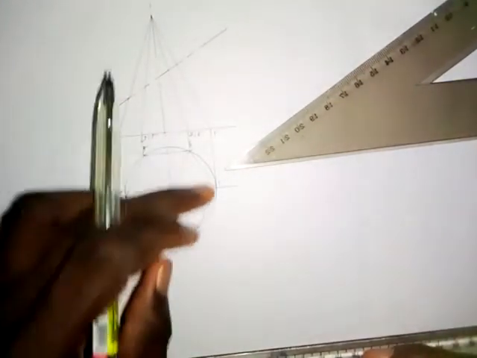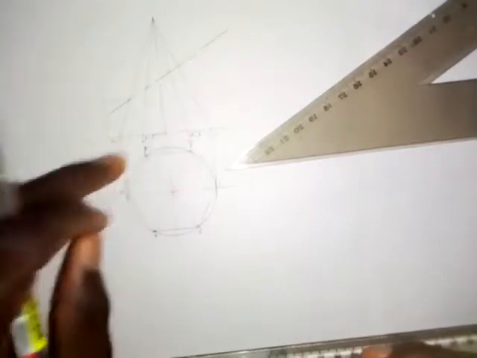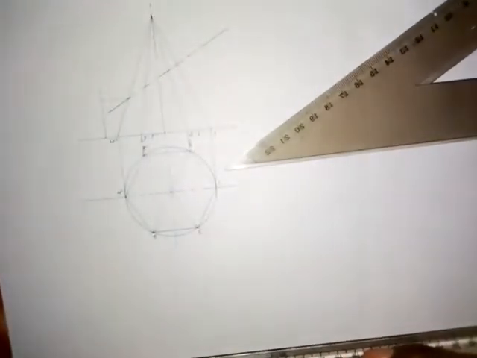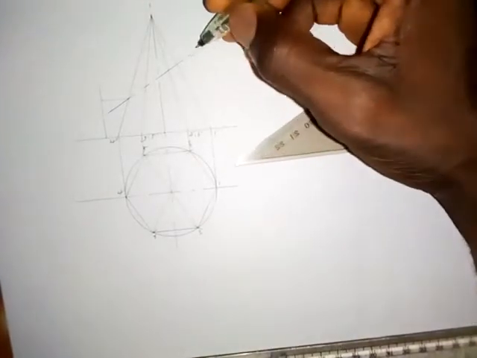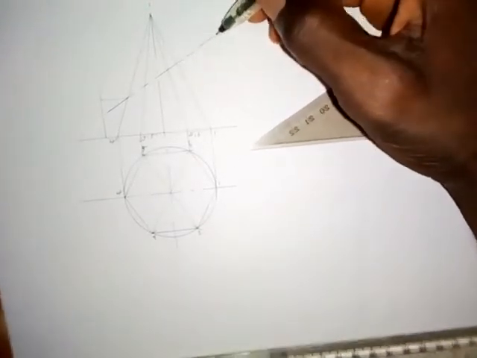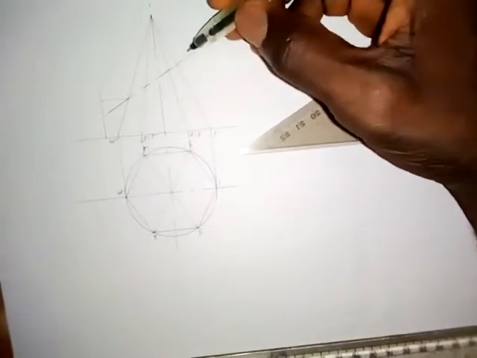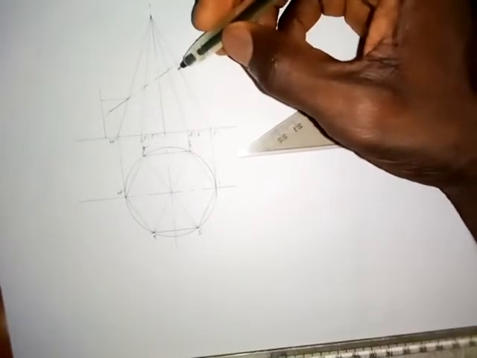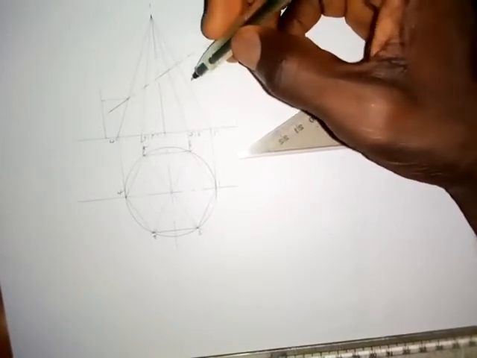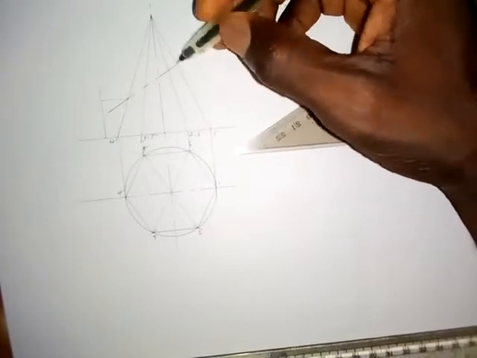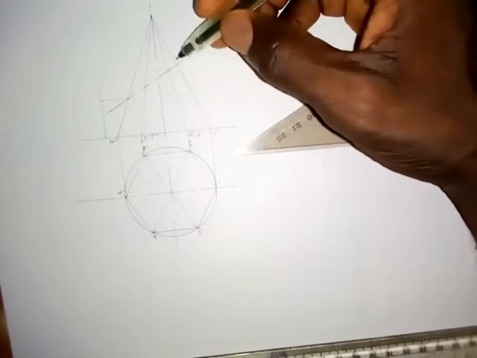So we need to show it in the plan. That is when the work is complete. So what we are going to do is that you take note of the point on this pyramid where the cutting plane touches each of these slanting lines or the slanting sides.